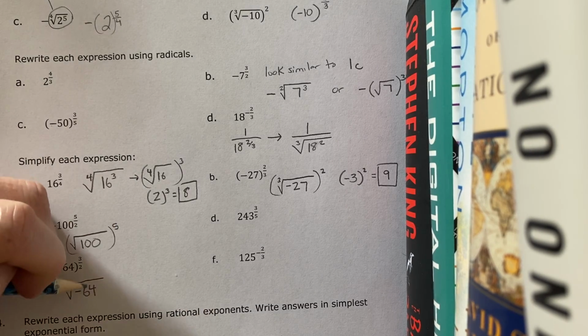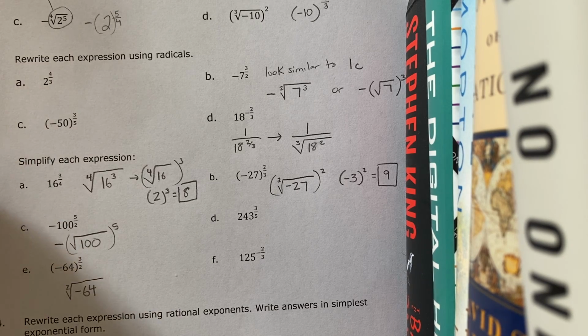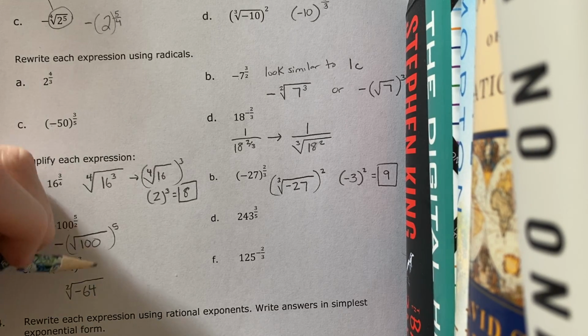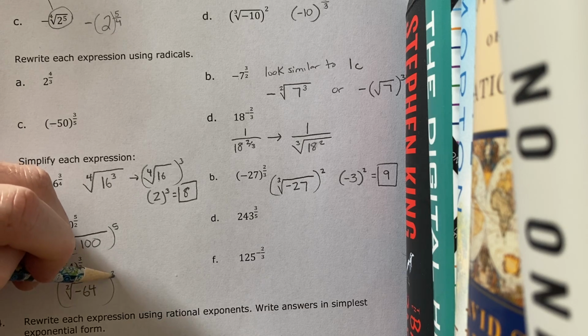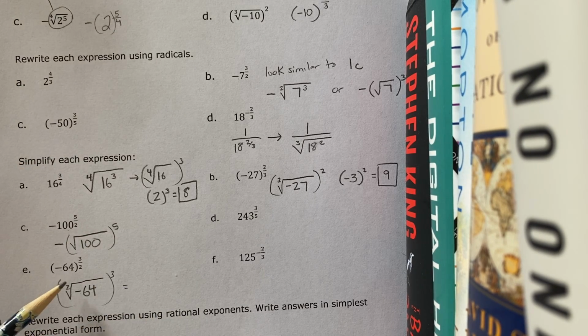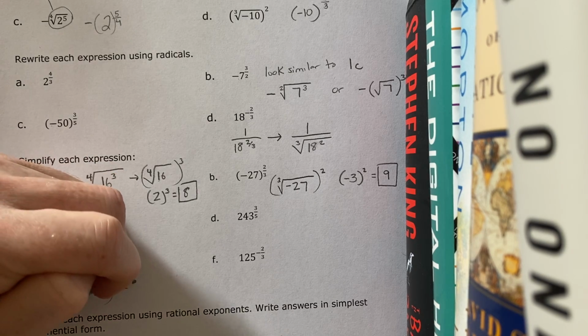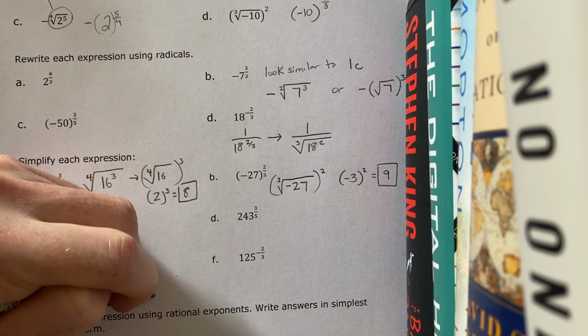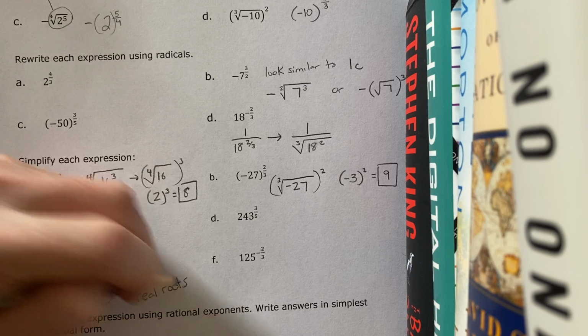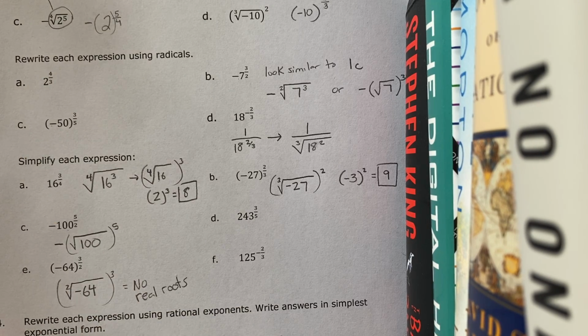All right, let's finish off E. My index is a 2. I know I'm taking the square root. You don't have to write the 2, but you can. And then I know I'm cubing this. All right, so since my index is an even power and I have a negative radicand, this is not possible. So I can just write no real roots. And then I'm done.